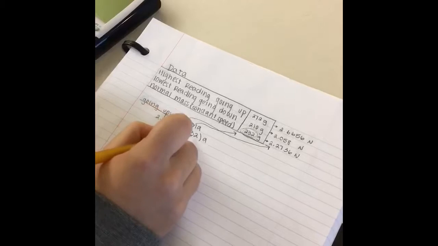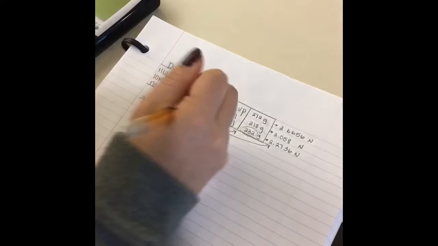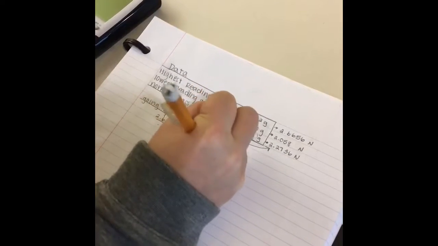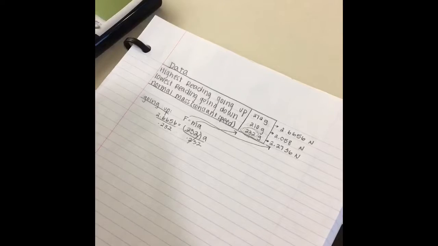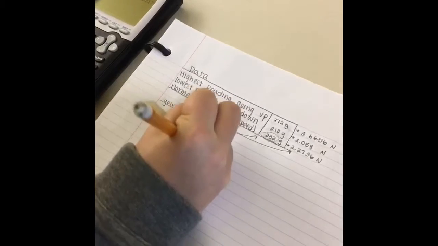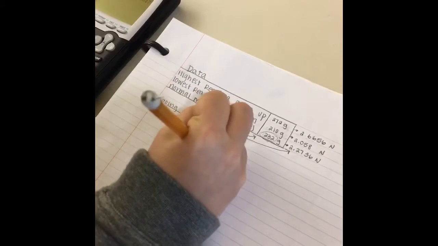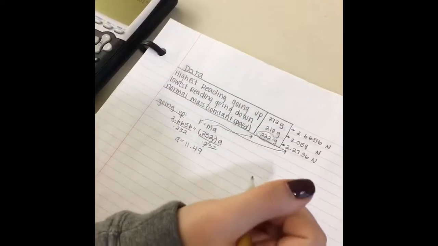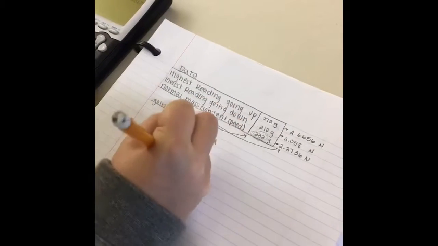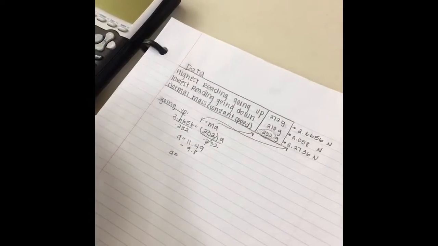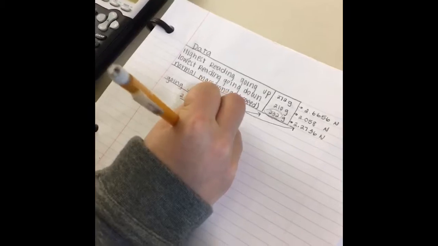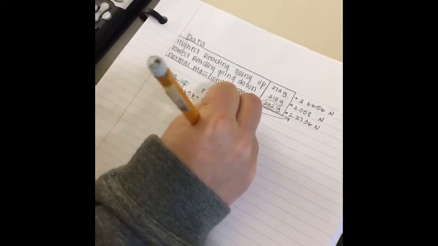So first, to find the acceleration for going up, we're going to use 2.6656 newtons, and then divide that by the mass of 0.232. So then we get an acceleration of, let's see, but that is including the 9.8, so we're actually going to subtract 9.8 from this number to get our acceleration of just the elevator, which is then 1.69 meters per second squared.